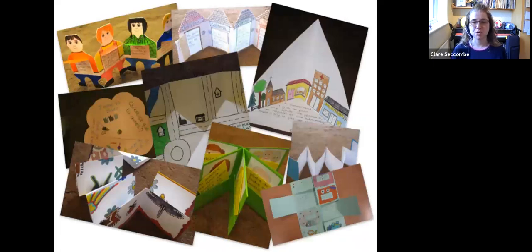So I hope I've showed you how you can use lots and lots of different kinds of mini books to encourage reading and independent writing and dictionary skills. And I really hope that you enjoy experimenting and enjoy creating.